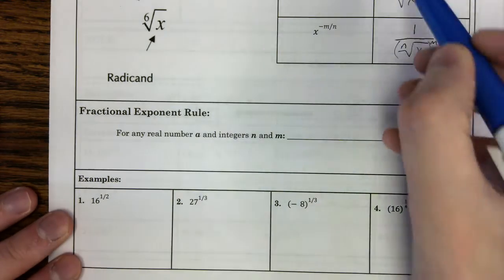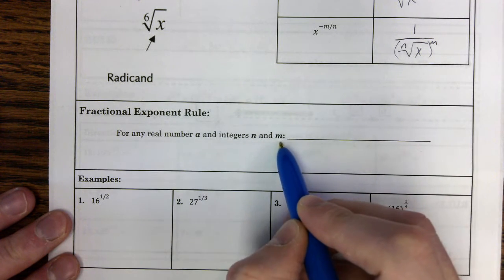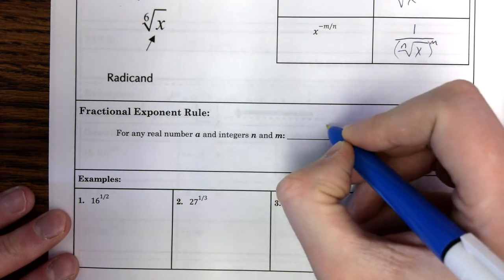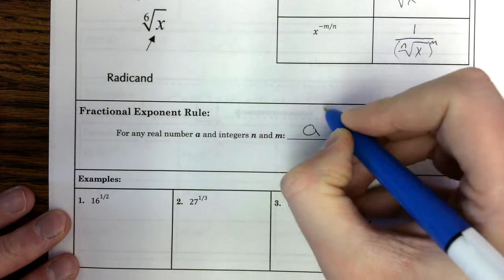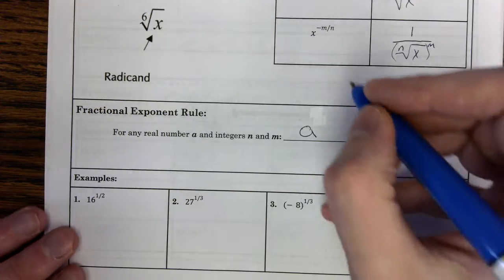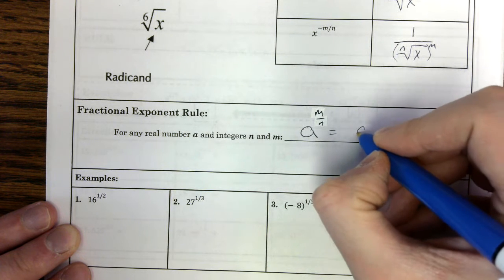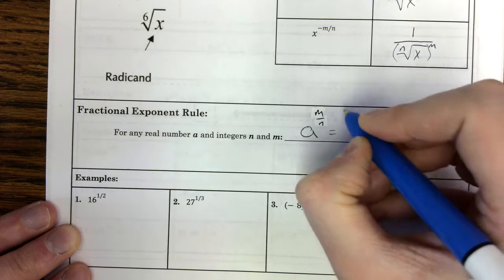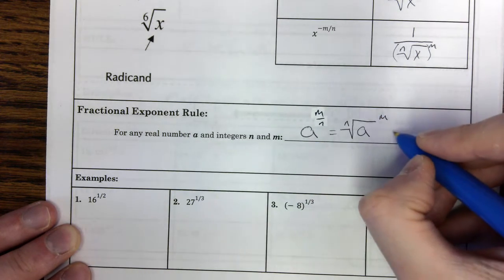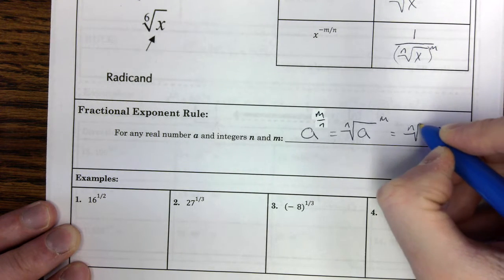So on the bottom here, let's just rewrite this in notes form. For a, n, and m, if they're all numbers, integers, not letters, for a base of a raised to the n over m, excuse me, I think they wanted m over n, we can rewrite it as the base or radicand of a to the nth root, m power. Or we could rewrite it as that.